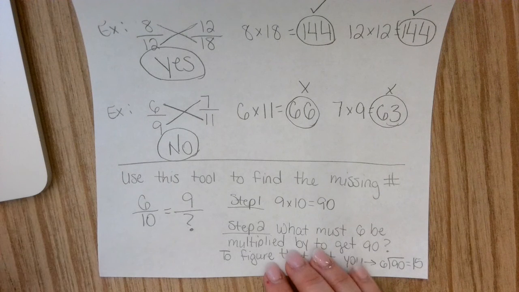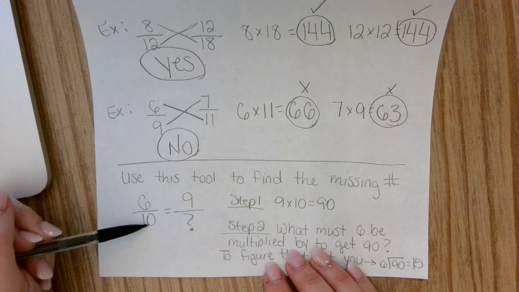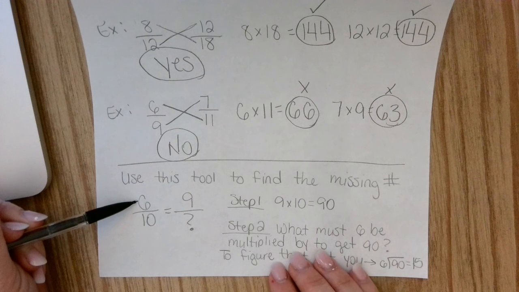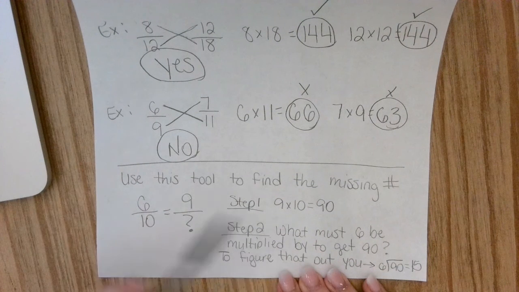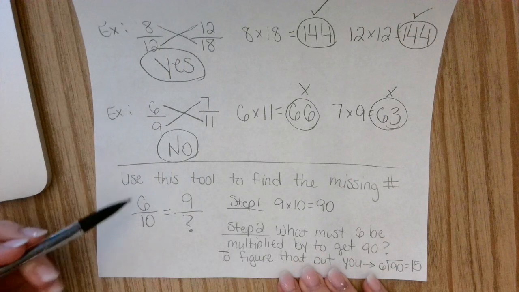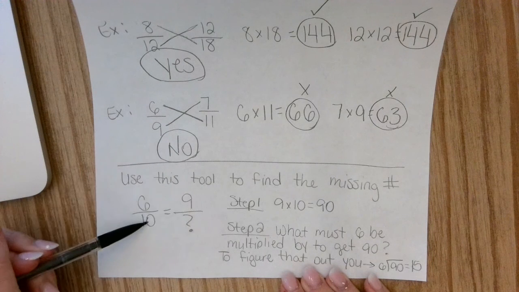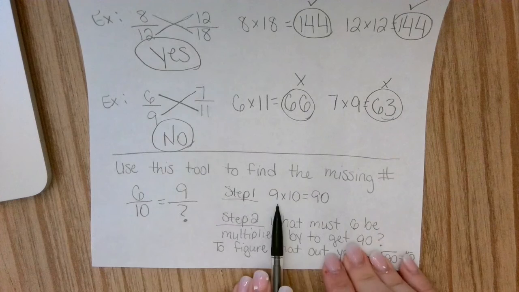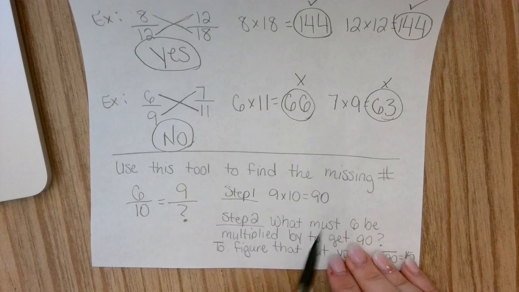In order to get that, rather than multiplying those two and then dividing, I'm essentially doing that, except I'm just writing it out in step form. So 9 times 10 is 90.